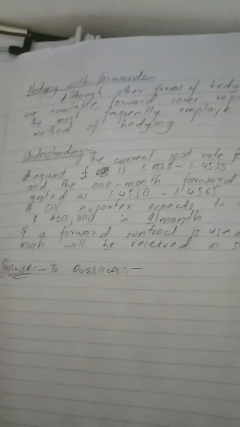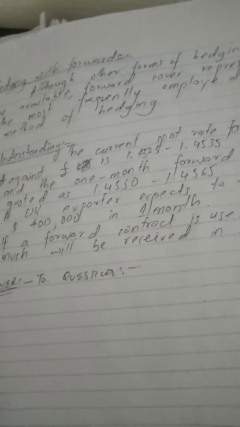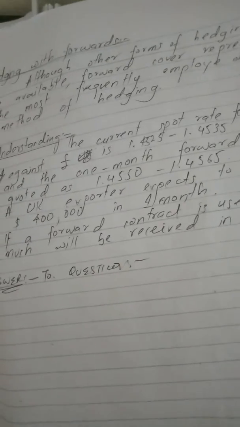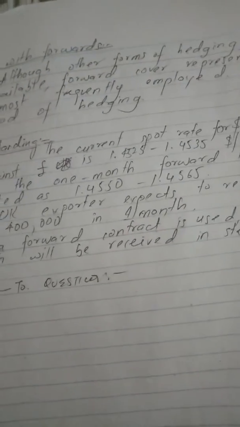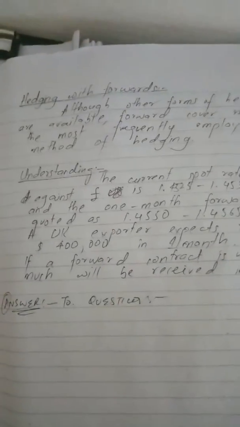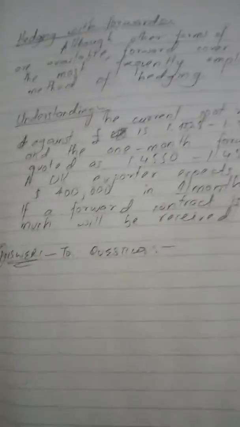Now we're going to talk about hedging with forwards. Obviously, we want to reduce the risk with the forward market. We are buying and selling a currency at a fixed future date for a predetermined rate. But we have to actually find out how we're going to hedge with forward. Although other forms of hedging are available, forward cover represents the most frequently employed method of hedging.